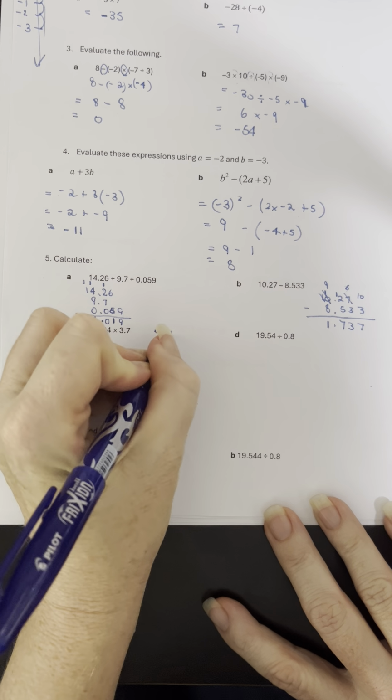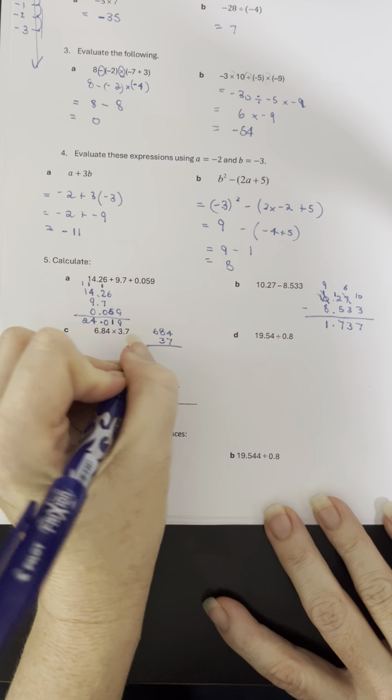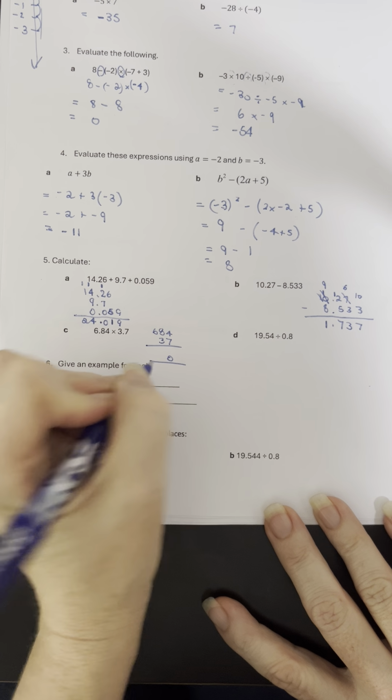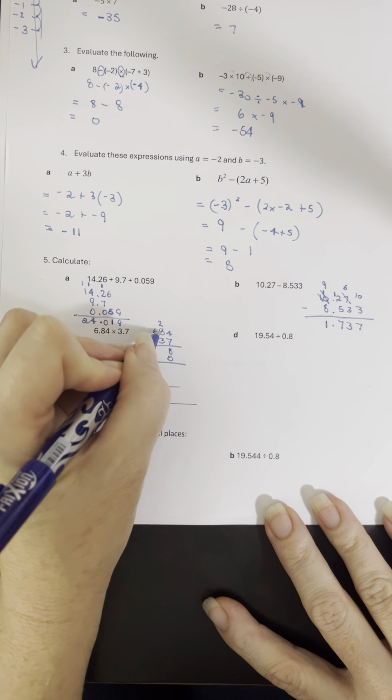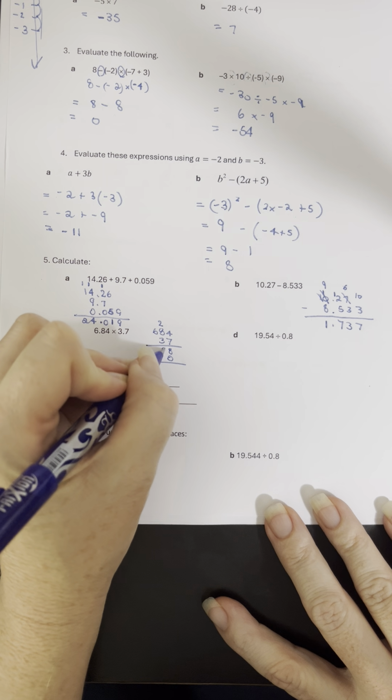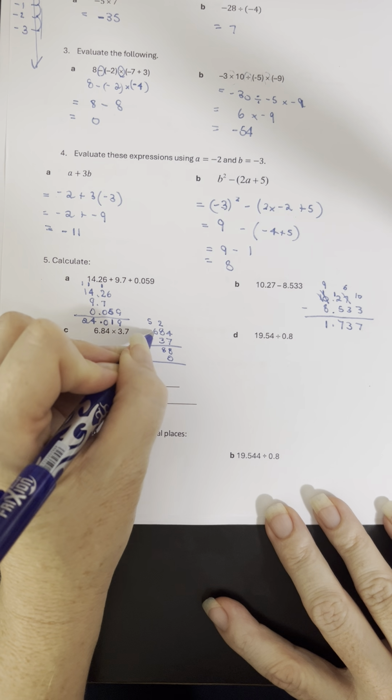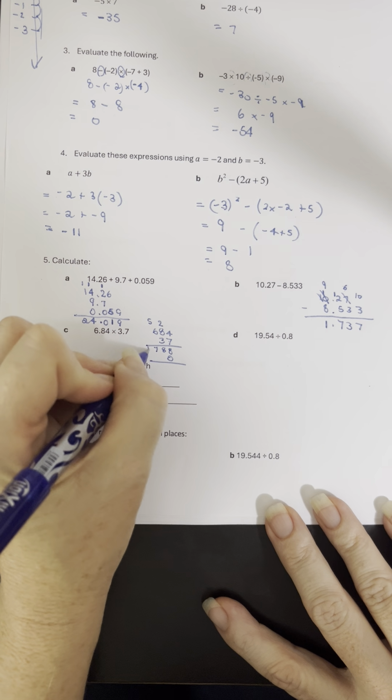So 684, we're going to multiply that by 37. So we've got our 7 times 4 is 28, put down the 8, carry the 2. 7 8s are 56 and 2 is 58, carry the 5. 7 6s are 42 and 5 is 47.